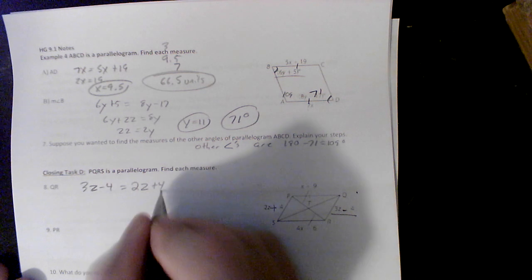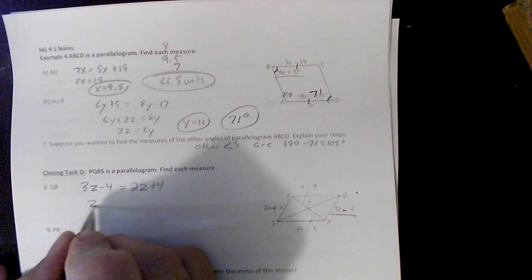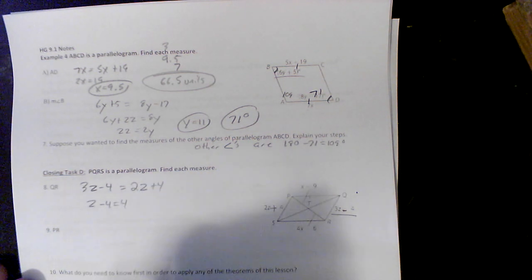Alright, so down here we have PQRS is a parallelogram. And let's see, opposite sides are congruent. So they want us to find QR, which is over here. I think that's supposed to be 3z minus 4. It's supposed to be 2z plus 4. Let's hope I'm not wrong. So let's do it. Regardless, 3z minus 4 is equal to 2z plus 4. We subtract the z's, we get z minus 4 equals 4. Add 4, we get z equals 8.